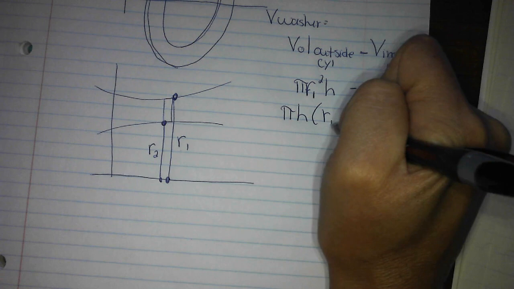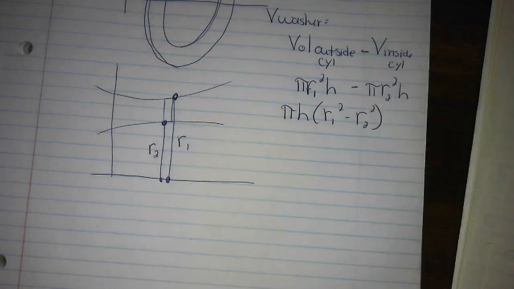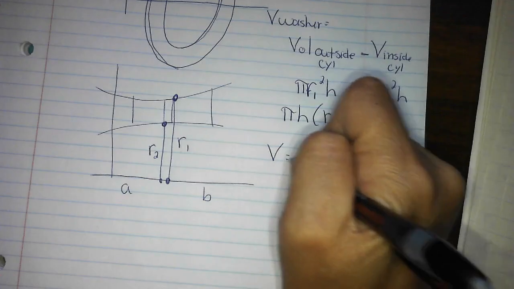So turning this back into a calculus formula to get the volume of the washer, you will do the integral from, well, your region A to B, whatever boundaries you have, of pi.